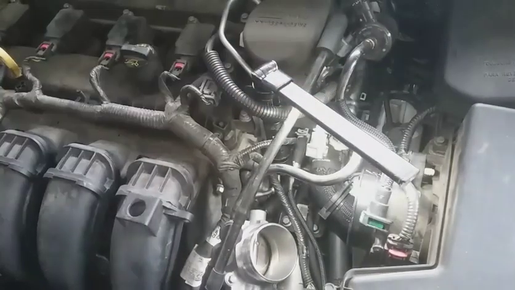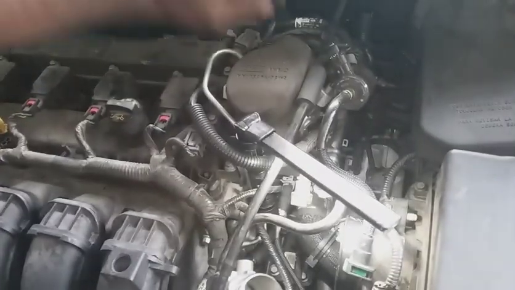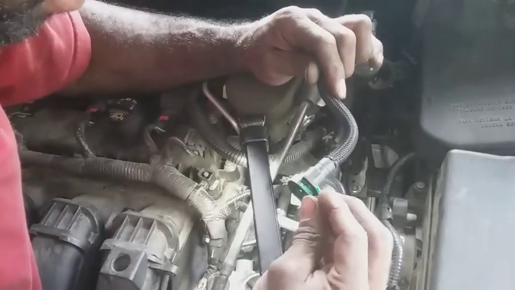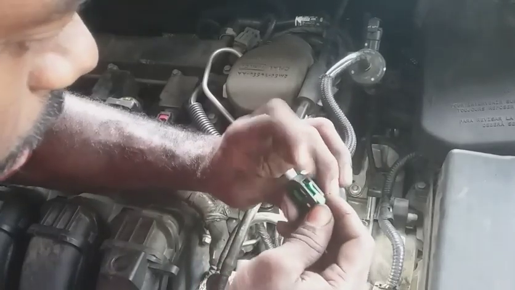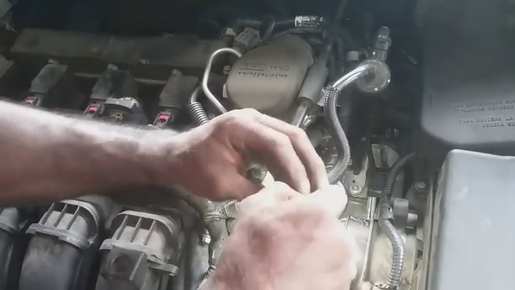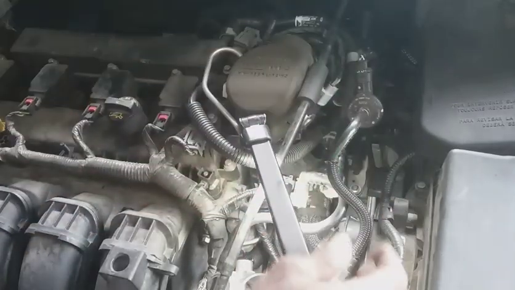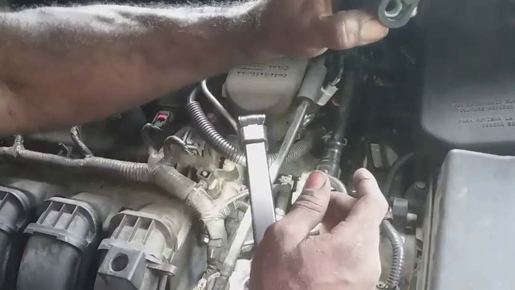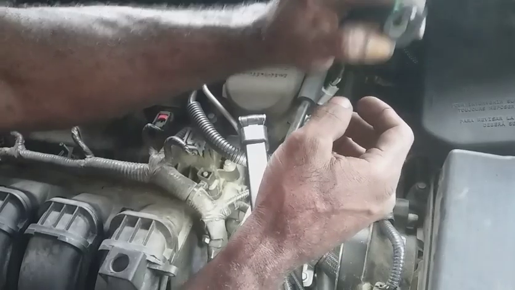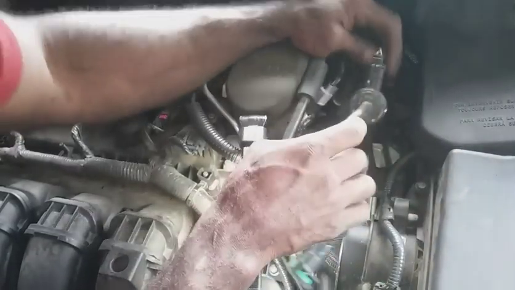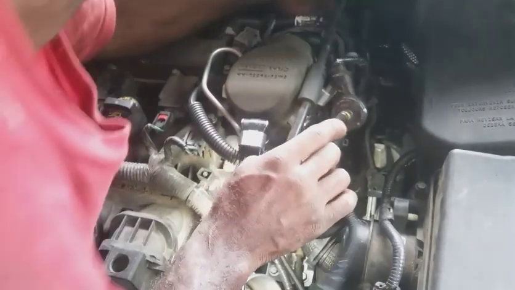So now I got it out here. I do the same thing for the other side. So like I said, there's a tab under the bottom. Move this lock. You spread those wings, then pull it down, and then you push down on this. So what happens, it's in this lock position. Remove the tab, you can push down on this tab and pull it out. Quick connect. All right, let's get it.